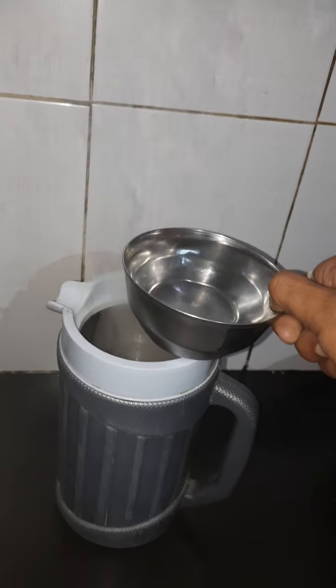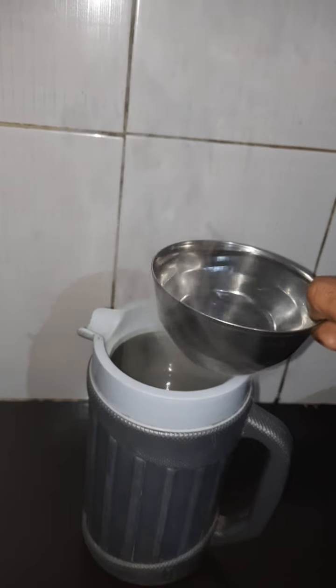We will hold the bowl for a few minutes. After some time, when we look at the bowl very carefully, what we observe is some tiny droplets of water.